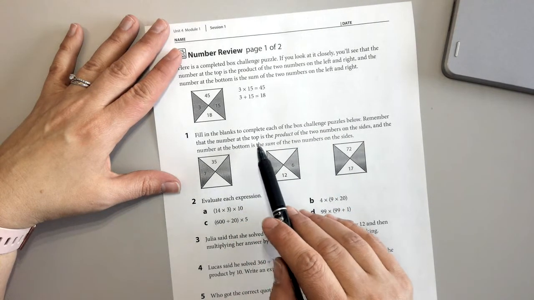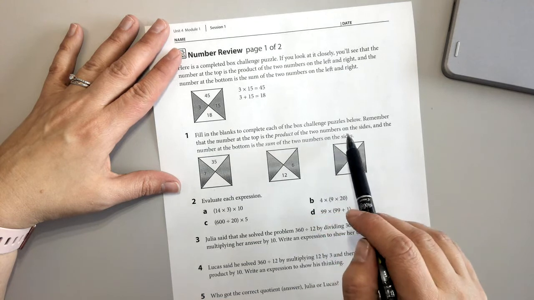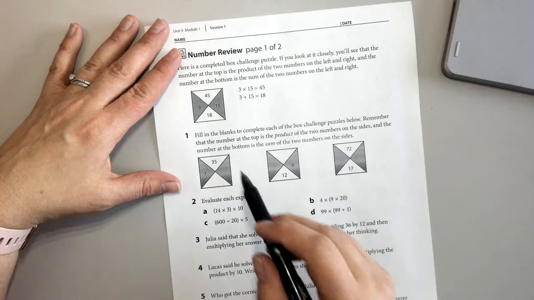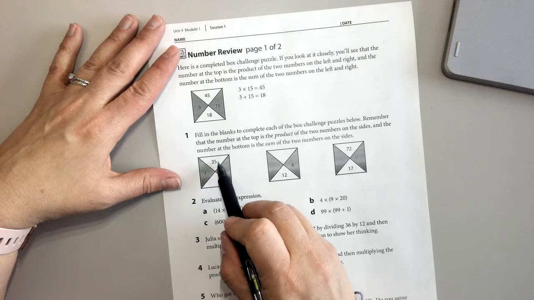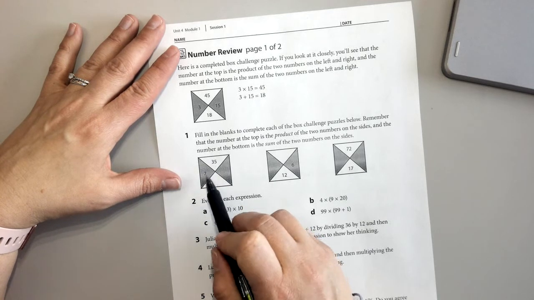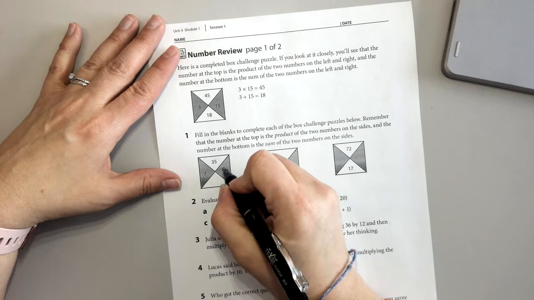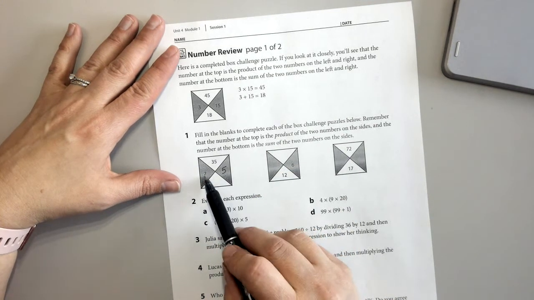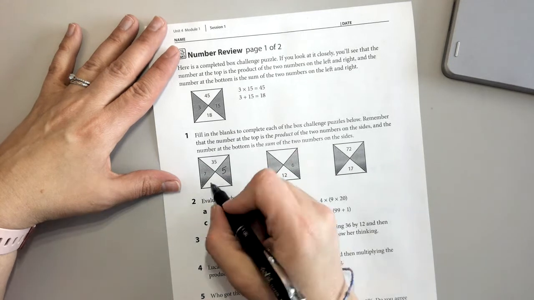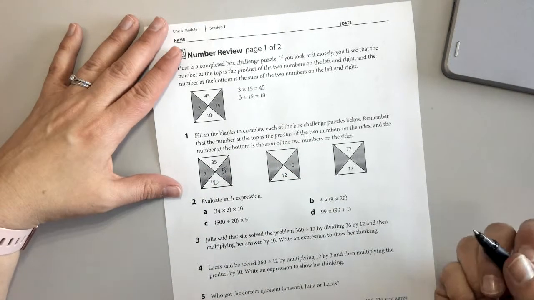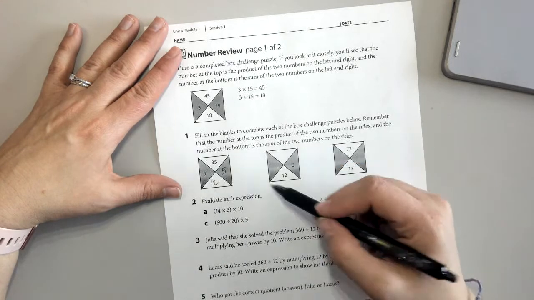Remember that the number at the top is the product of the two numbers on the sides, and the number at the bottom is the sum of the two numbers on the sides. So I can see that this should be the product of 7 times something. And I know that 7 times 5 equals 35. So now I have 7 and 5. So 7 plus 5 is 12. I'm going to leave that one. That's for you to do. I'm going to leave this one for you to do.